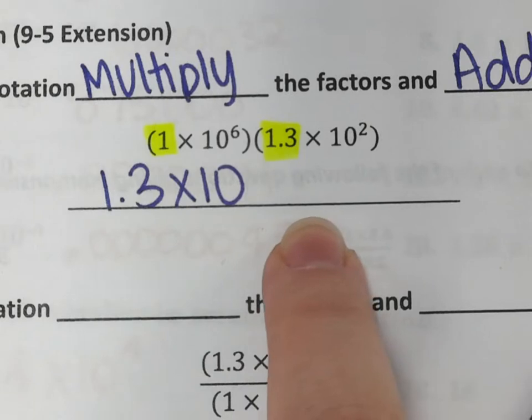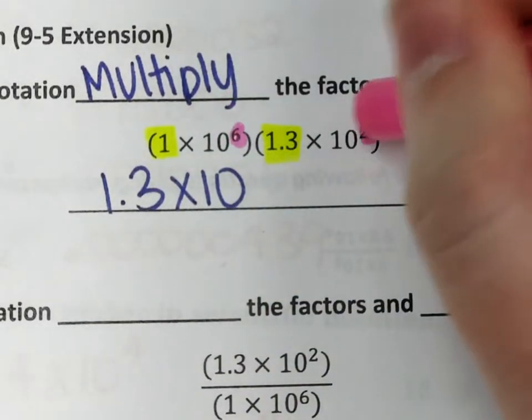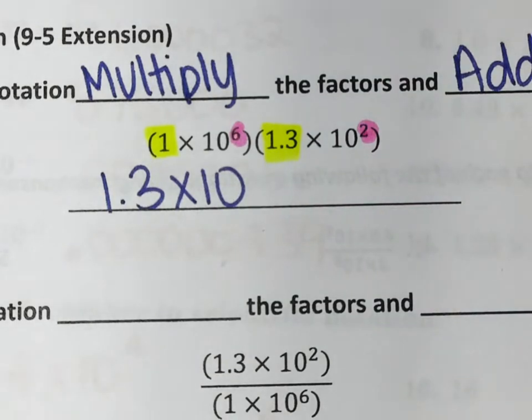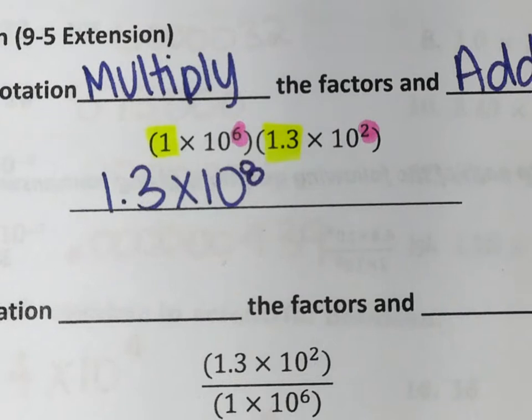Okay. Now, what do we have to do with our exponents still? Add them. And what is 6 plus 2? 8. So our new exponent is 8. Okay? So y'all, how hard was that? Easy. It was pretty easy. Y'all got this.